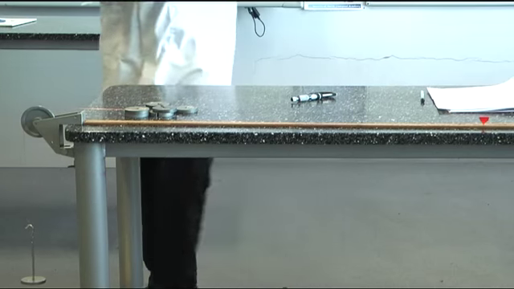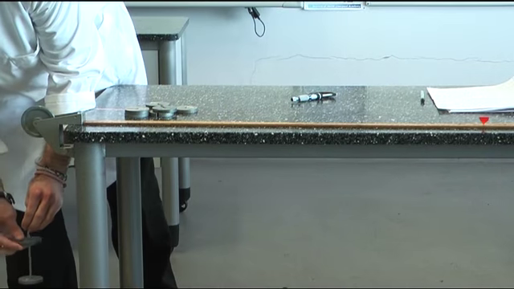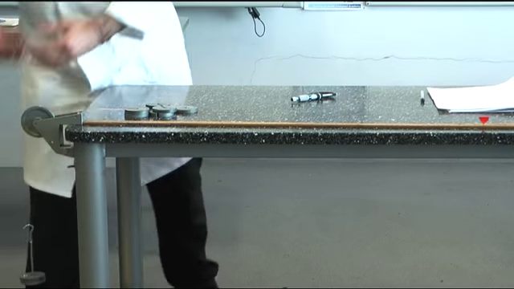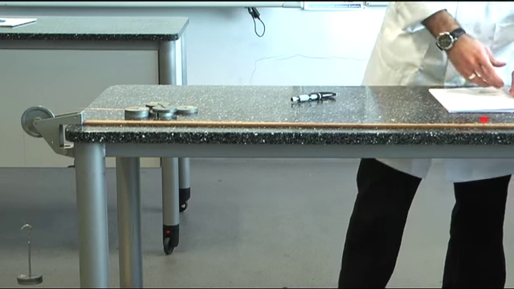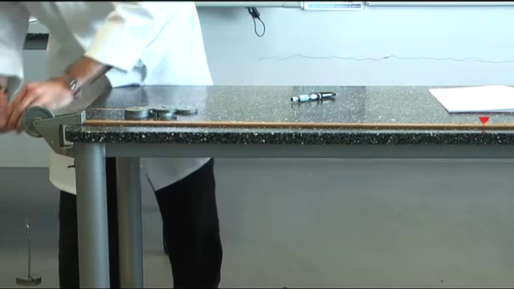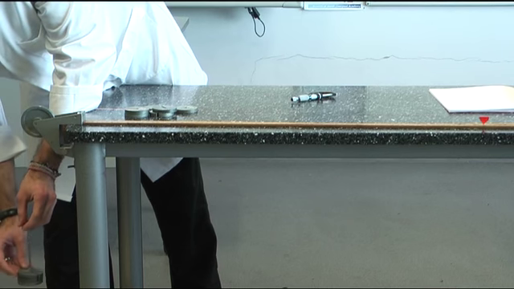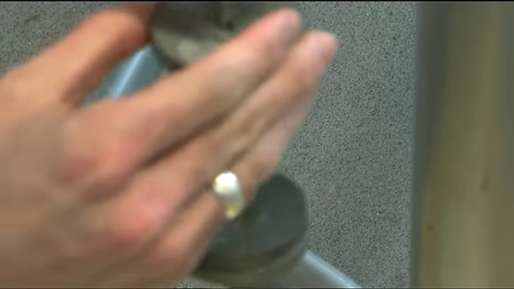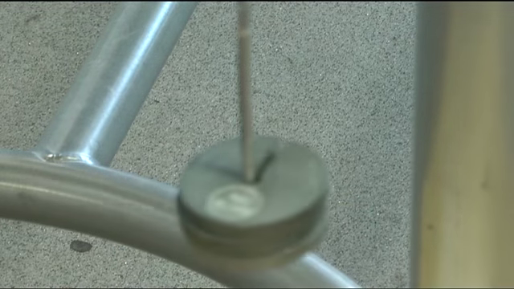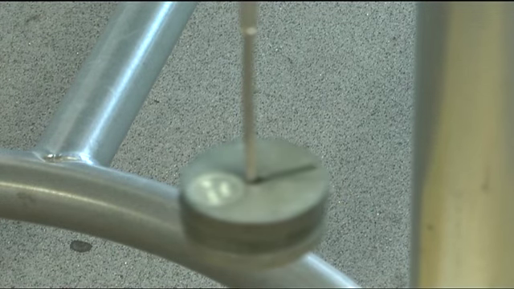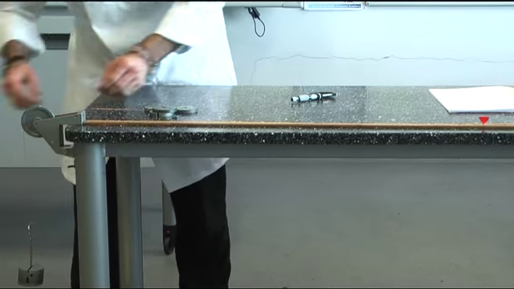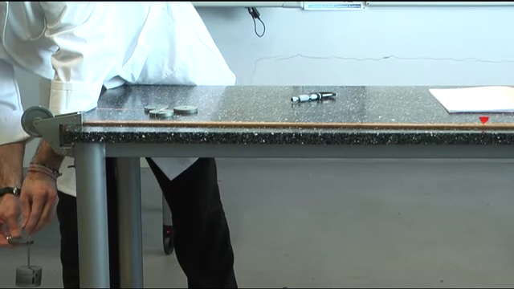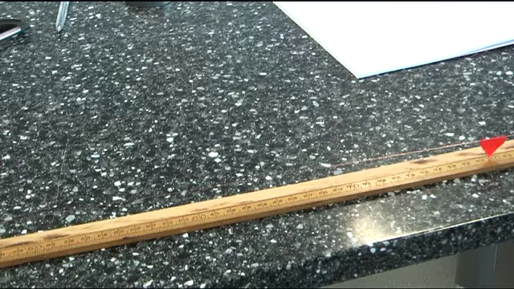So we're going to slowly increase the load on the wire at increments of 100 grams, recording any extension that may occur. And we're going to continue to do this, increasing the weight on the wire, continuing to add the weights until the cable snaps.